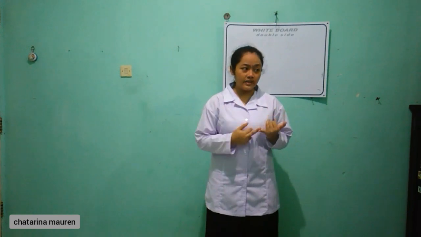Why should we learn about matrix operation? It's important since sometimes a mathematical model can be transformed into matrix form, so we should know how to operate matrices so that we can find the solution. Matrix operation itself consists of addition, subtraction, scalar multiplication, multiplication of matrix, and transpose.